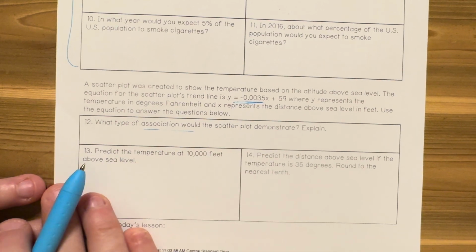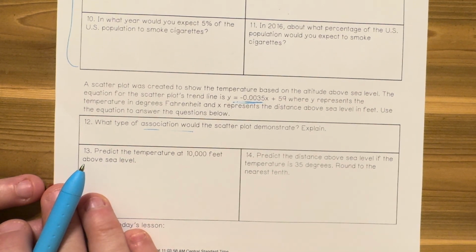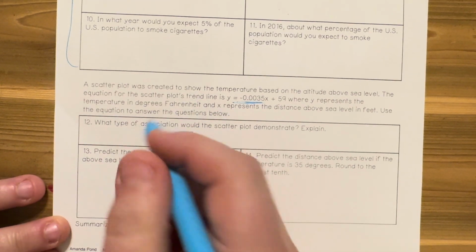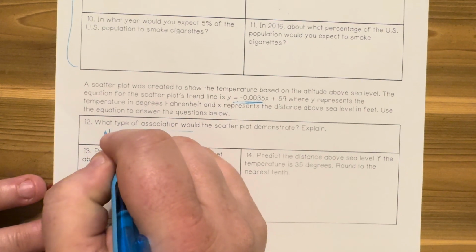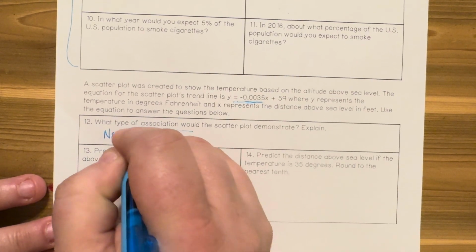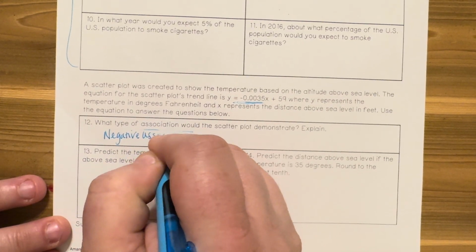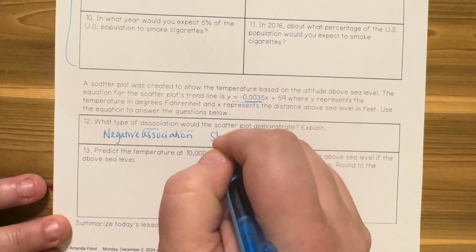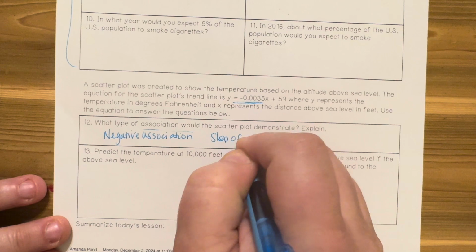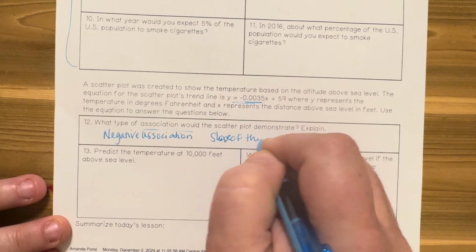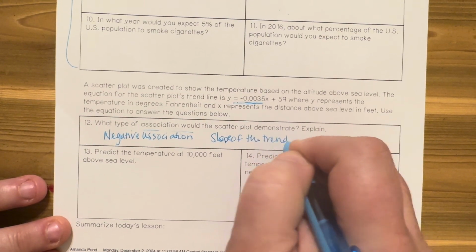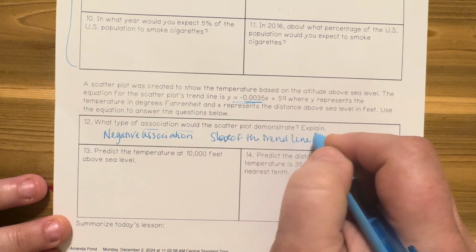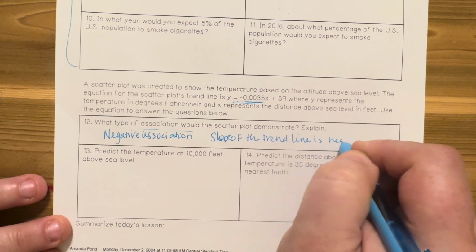So what type of association would you think this would demonstrate? A negative association, because the slope of the trend line is negative.